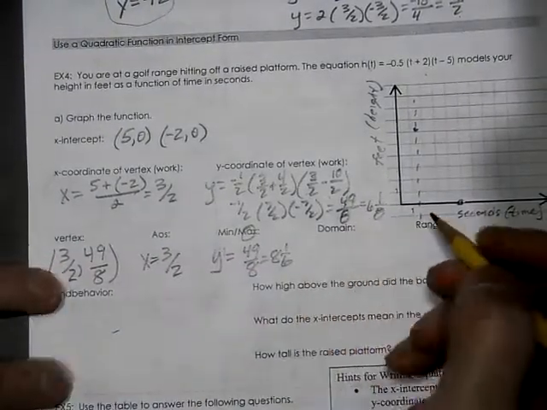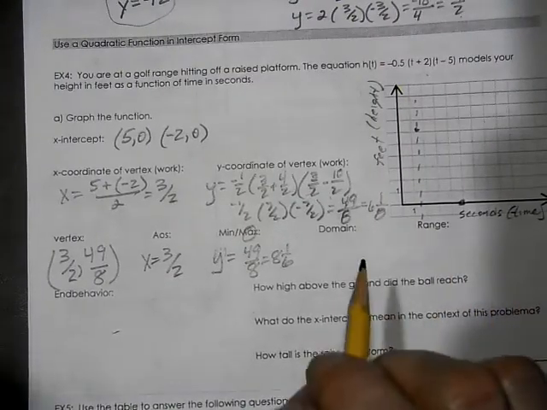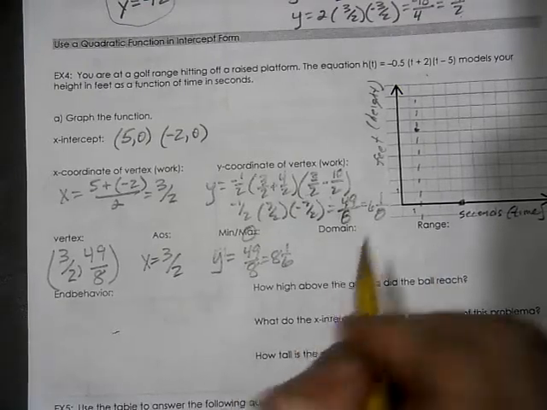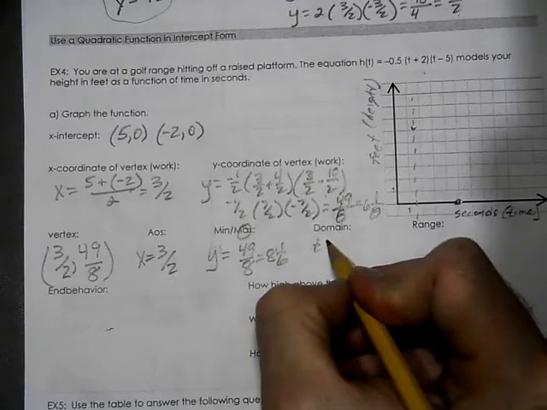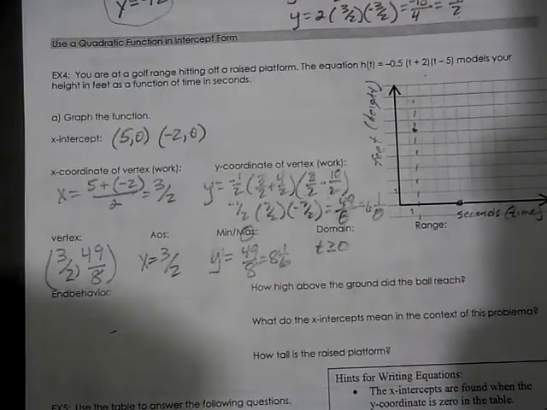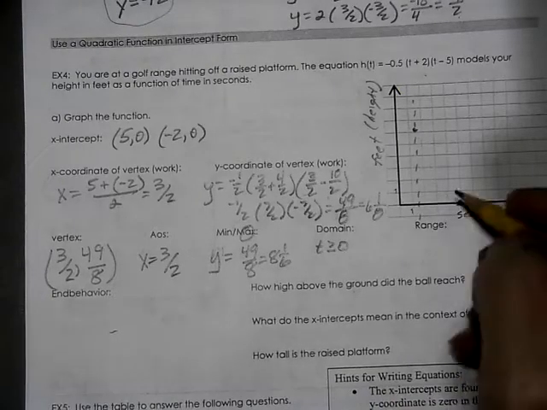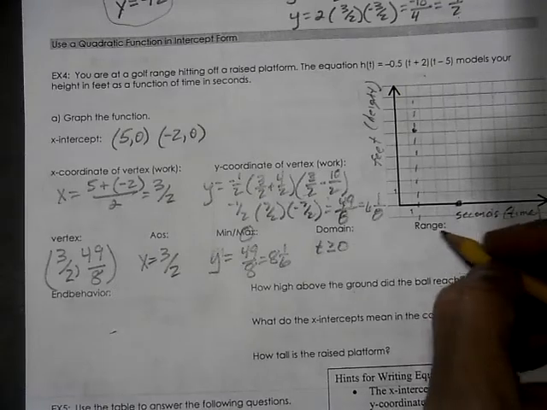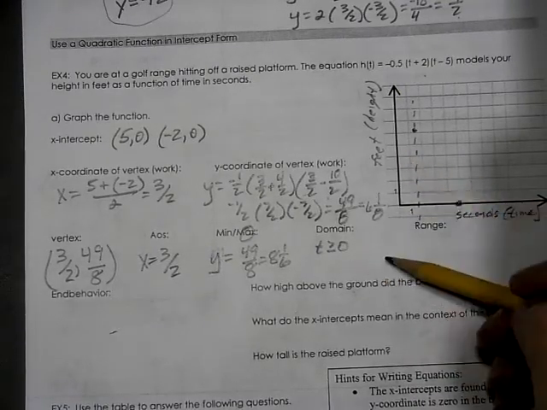Your domain, well, is it the domain of the equation or is it the domain of the problem? A reasonable domain for this would be t values that are greater than or equal to 0, because we don't care about time prior to when you're about to hit it off. And the range, that's what we need to figure out. What's going to happen at 0 seconds?